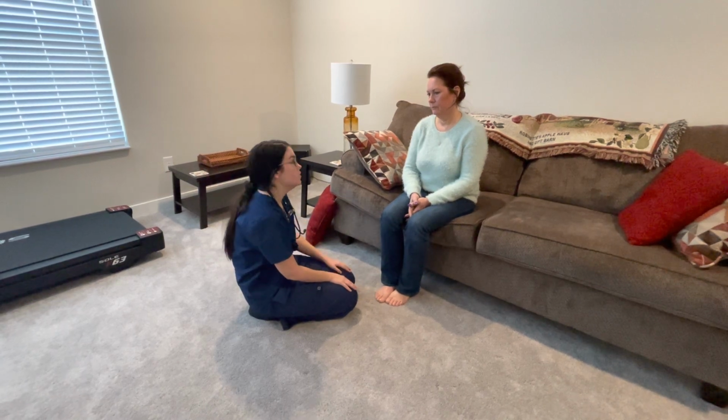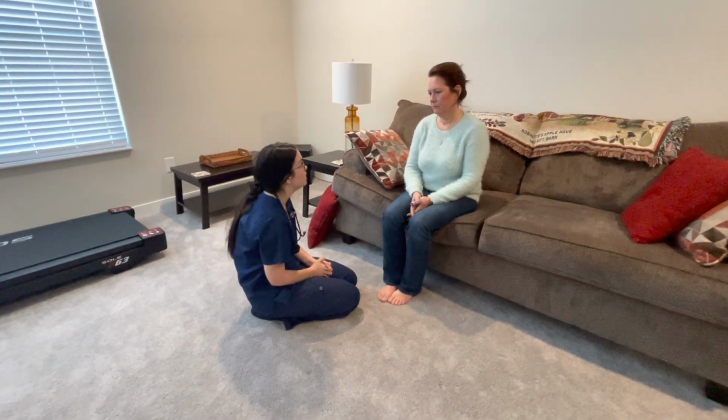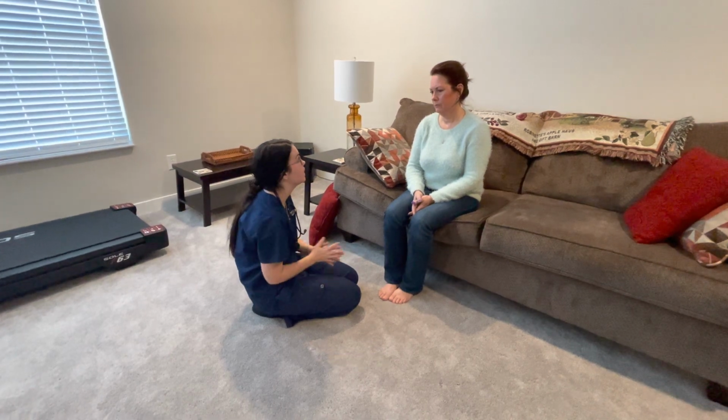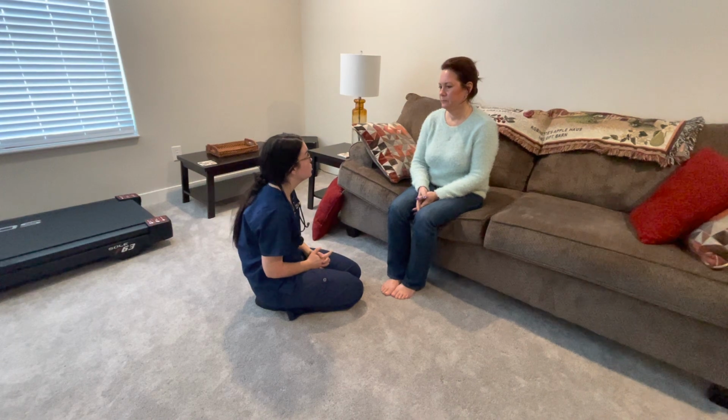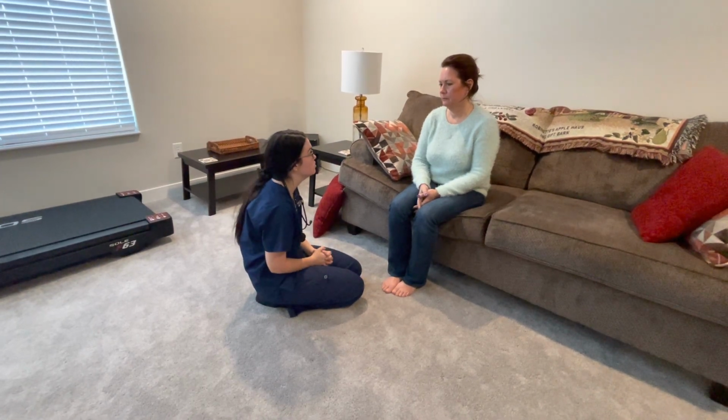The bed is already in the lowest and locked position, but at this time, is there anything that you need between now and the next time that I come in about 30 minutes just to check to make sure you're doing okay? No, okay. Okay. If you change your mind, just hit the red call light button and I'll be back in here as soon as I can. Okay.